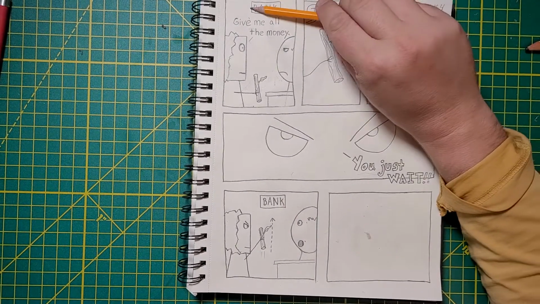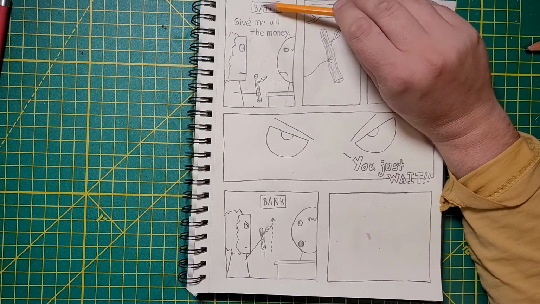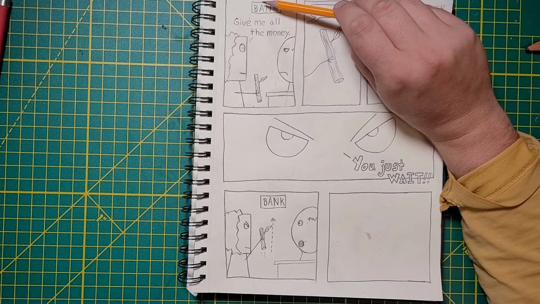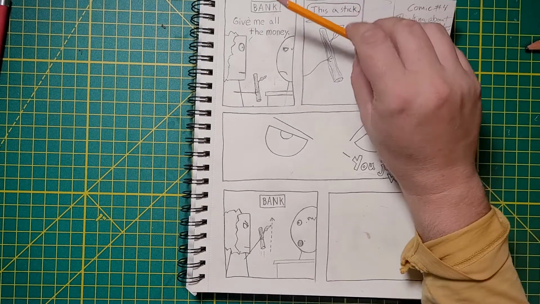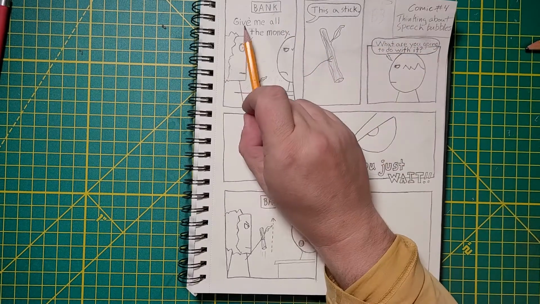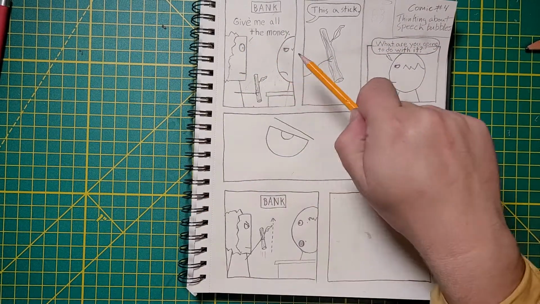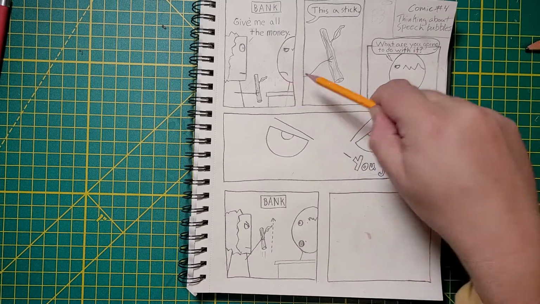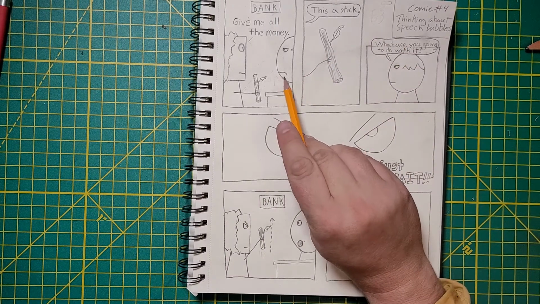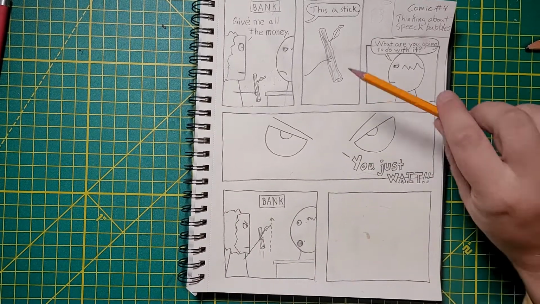So at first, I put a box up here to illustrate that we are at a bank. So this is like a generic sign at a bank, so the viewer knows where the action is kind of taking place. It is in a bank. Then he says, "Give me all the money." And then this guy looks pretty sad. I purposely did an accentuated frown on him to make him seem like he doesn't really know what's going on, but he doesn't like it.